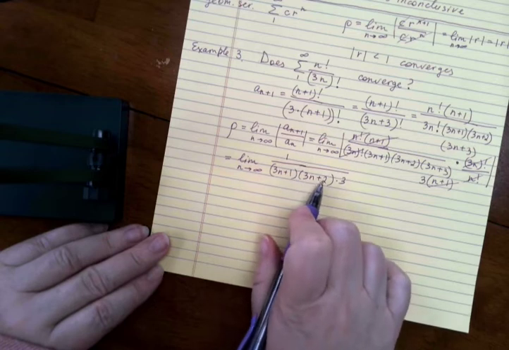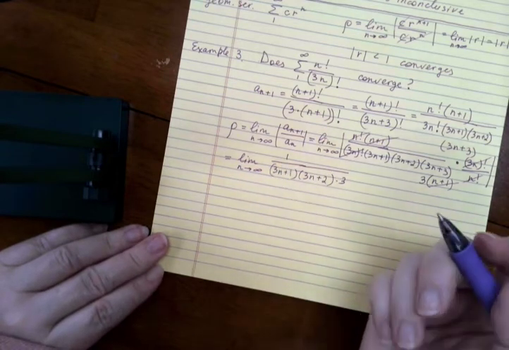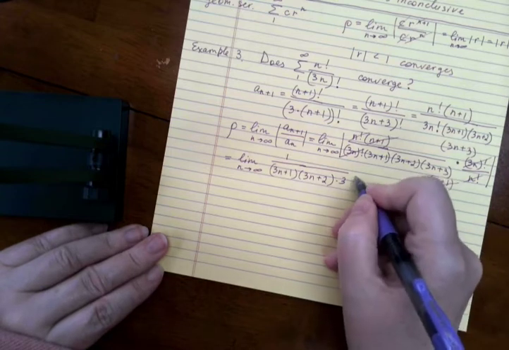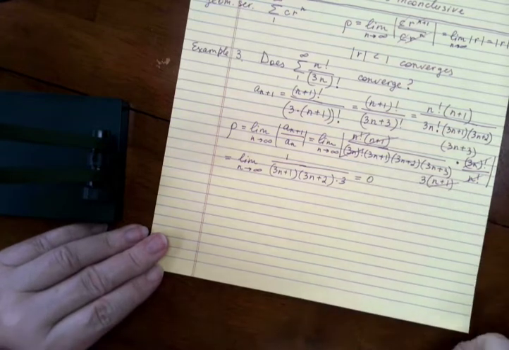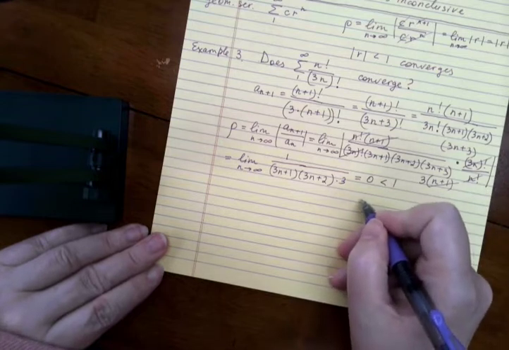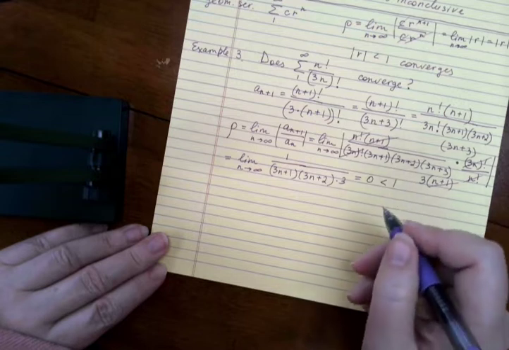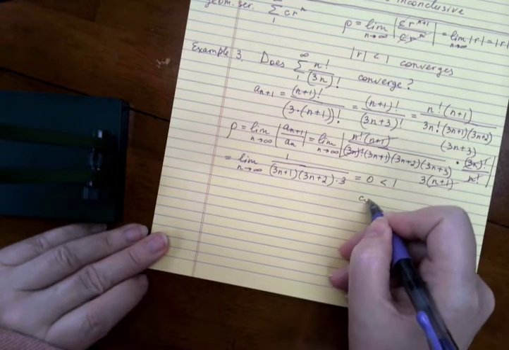And I definitely have a quadratic downstairs and nothing but 1 upstairs, so this limit is going to be 0. It's less than 1, and therefore by the ratio test the series converges.